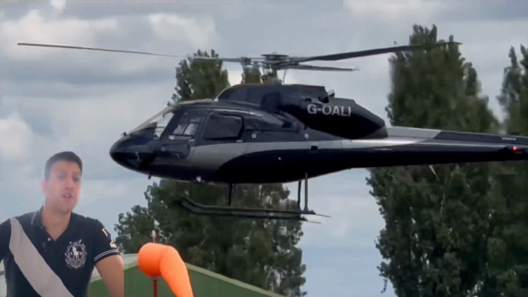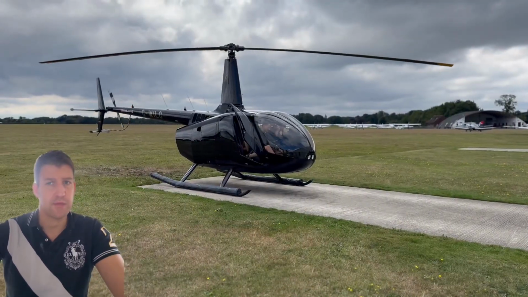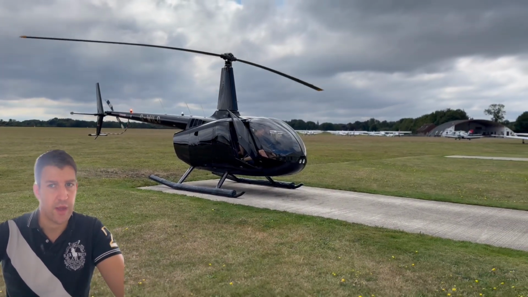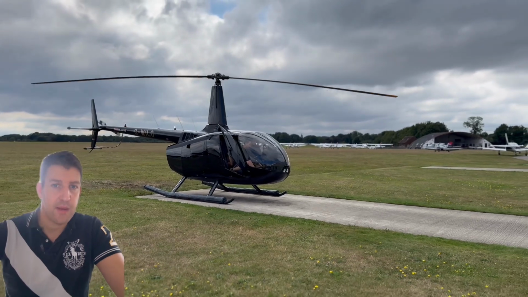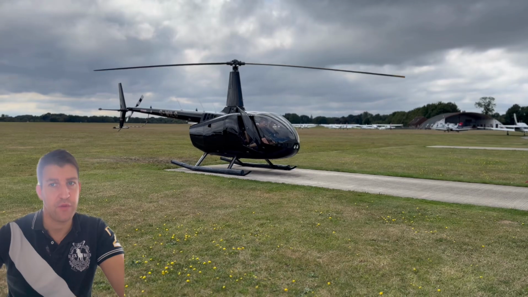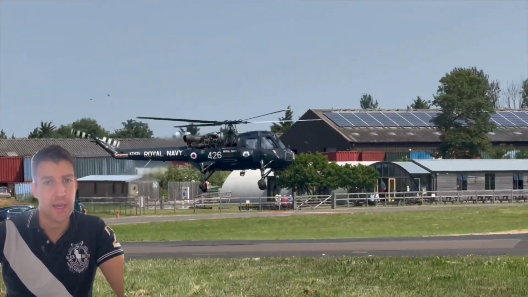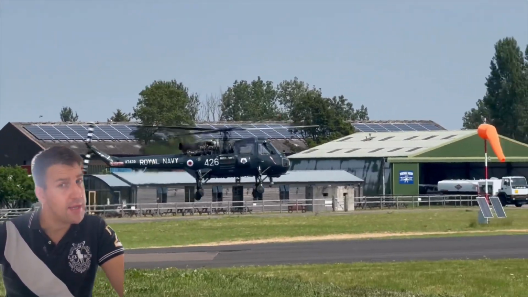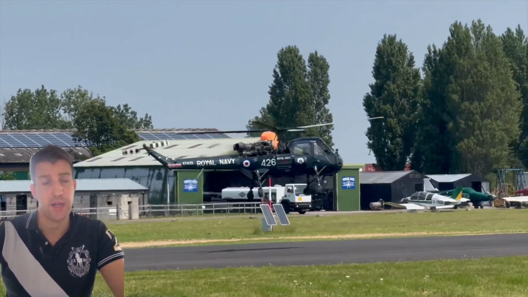Next up, we have rotor dynamics. Now this section covers the behavior of the rotor blades during flight. You'll learn all about blade flapping, lead lag motion, and coning. And understanding these dynamics is crucial for maintaining the helicopter's stability and control, and understanding what limitations are placed on the specific rotor head of the helicopter you're flying.